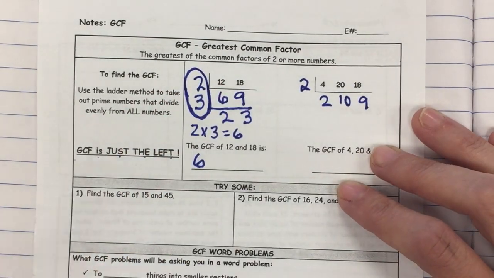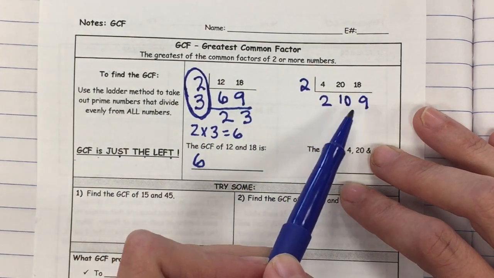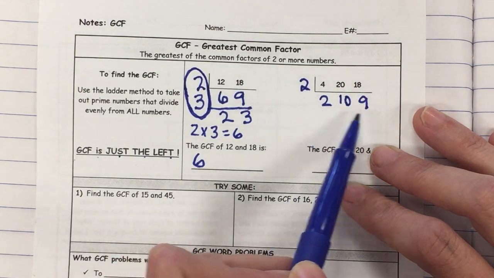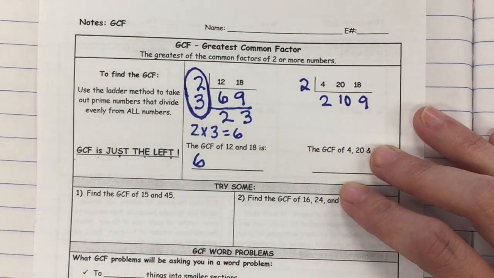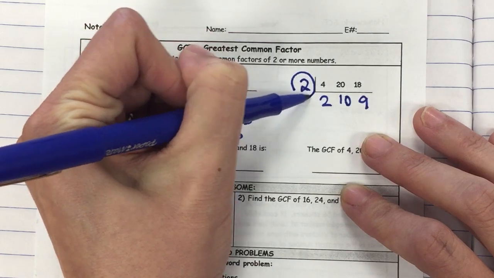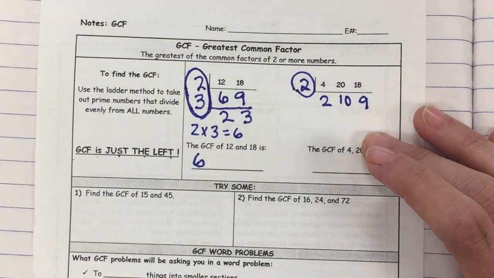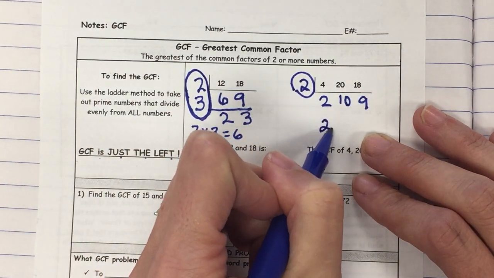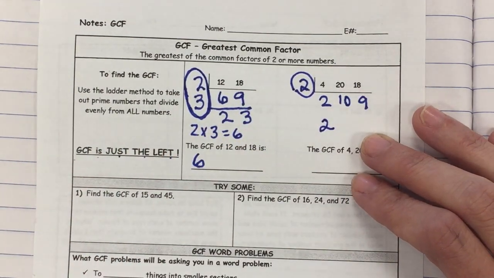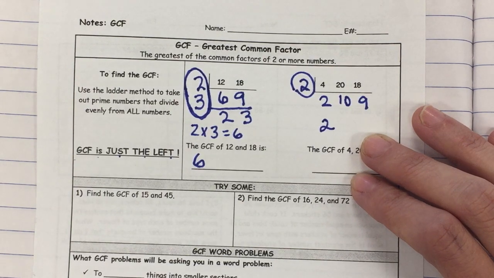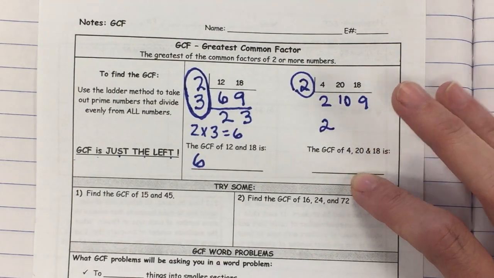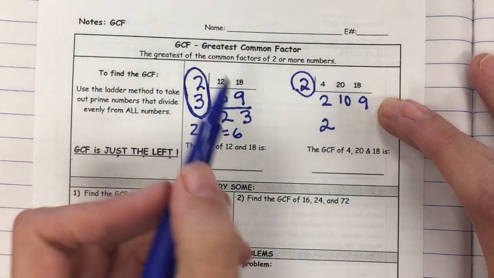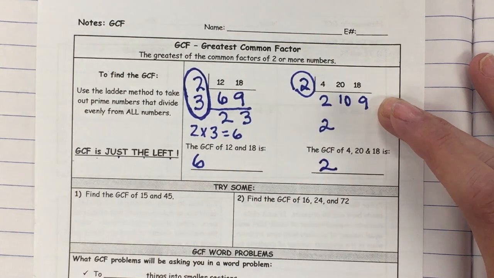Then I look at my numbers. 2 is prime, 10 is composite, 9 is composite, but there's not going to be a prime number that can go into all of them. So therefore, I stop. Again, the GCF is just to the left, which is 2. The only number that I circle is 2, and that's it. So the greatest common factor of 4, 20, and 18 is 2. Okay?